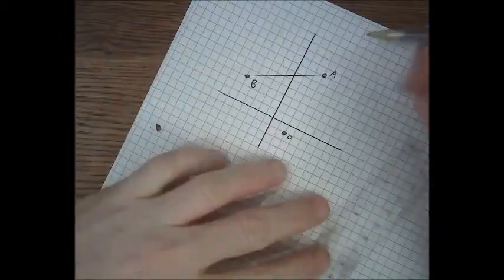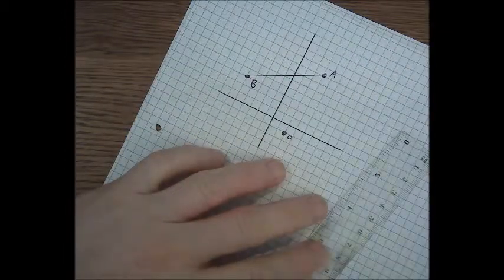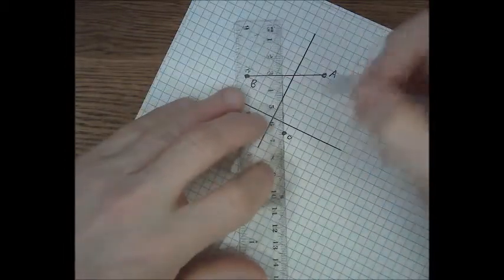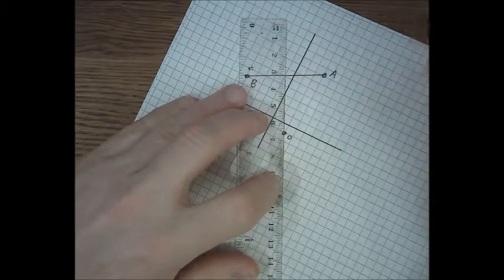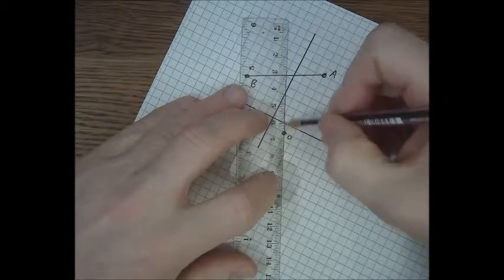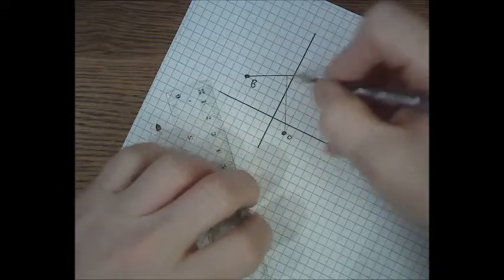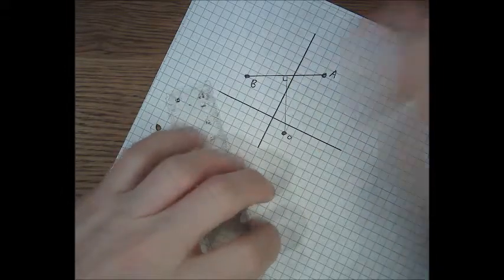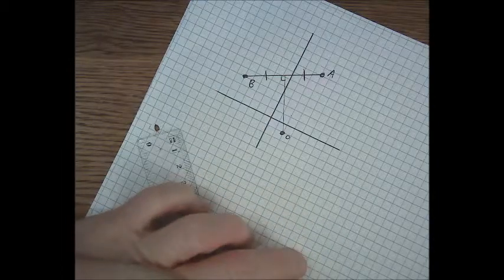I'm always very attracted, when I've been told something is a chord, to remind myself that if I went straight to the chord with a right angle, I'd bisect it. It's a very useful theorem.